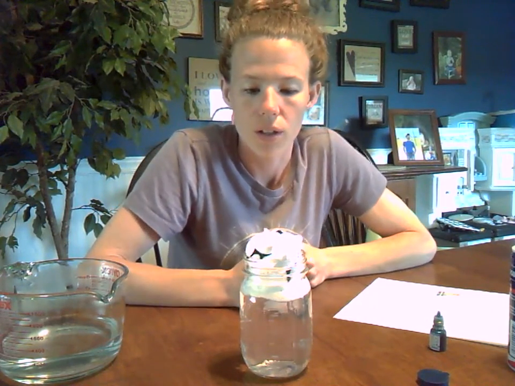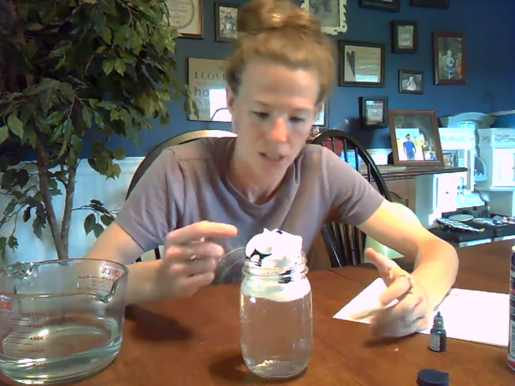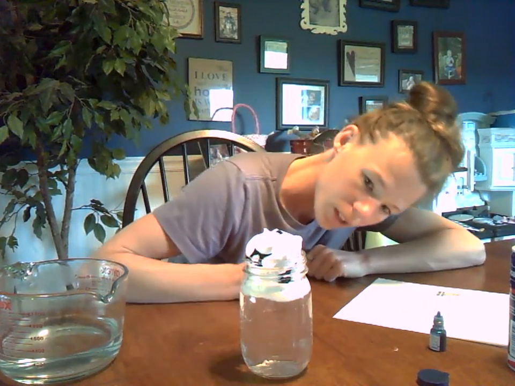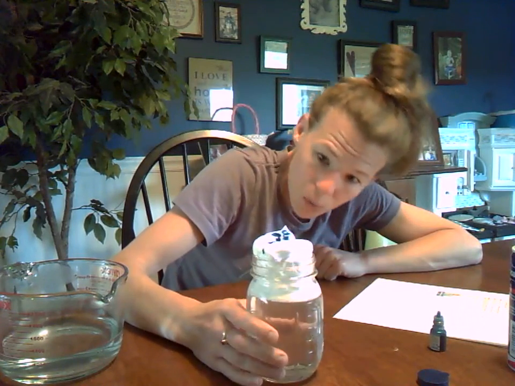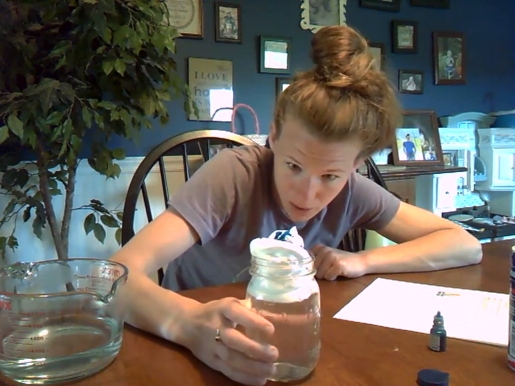So your shaving cream is like your cloud, and it's going to be able to hold quite a bit of condensation before it creates raindrops and starts raining down into your jar. So I'm just going to look underneath. I don't see anything coming through yet. I still don't see any coming through yet, and I've put quite a bit of drops in mine. So it's really going to take quite a lot. Let's add some more and see what happens.